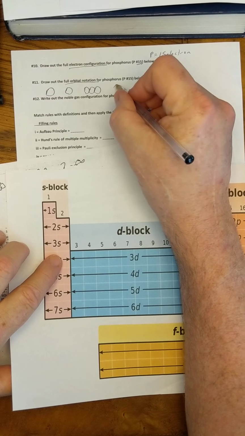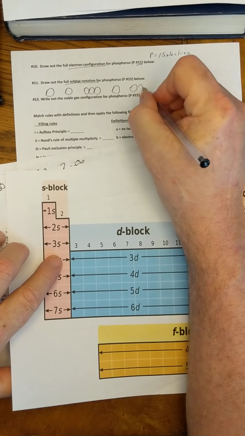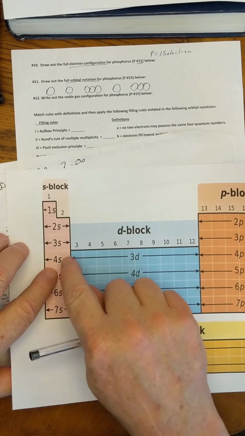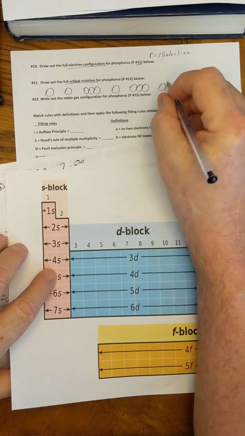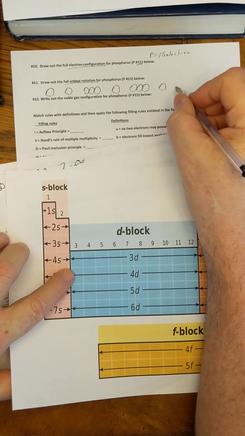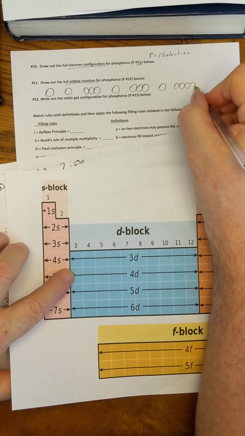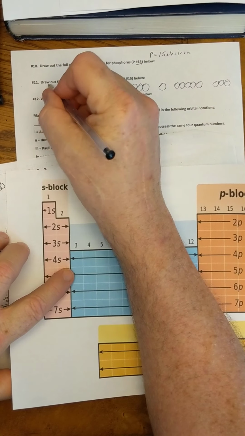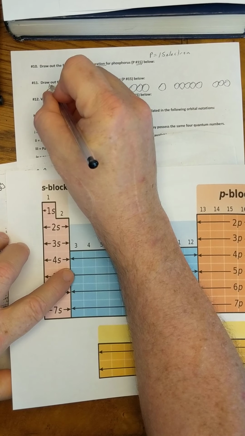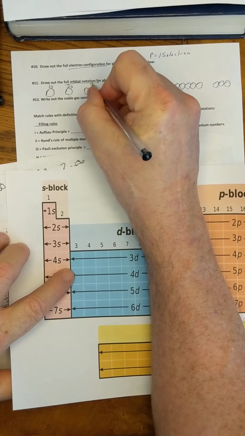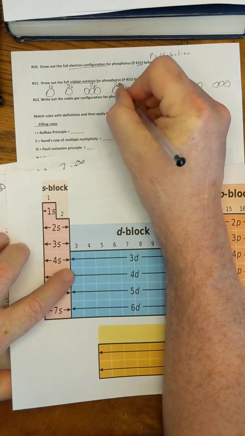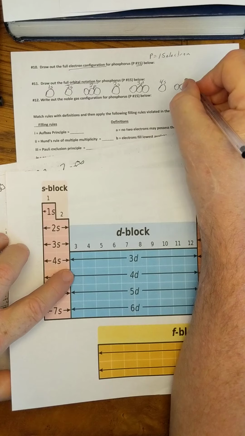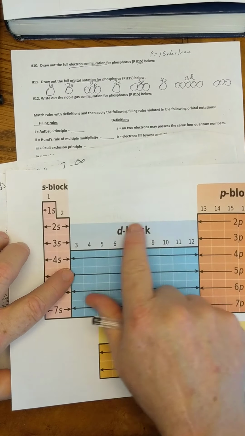Then you follow with another S, and then 3 more circles for a P. Then, if you keep going, another circle for the S, and then your D's come: 1, 2, 3, 4, 5, and then you get 1, 2, 3 for the P. So this configuration is always 1S, 2S, 2P, 3S, 3P, 4S, 3D. That's right here on the periodic table.